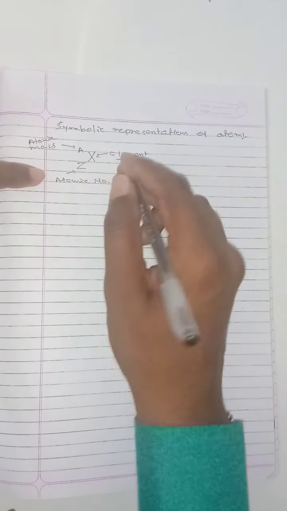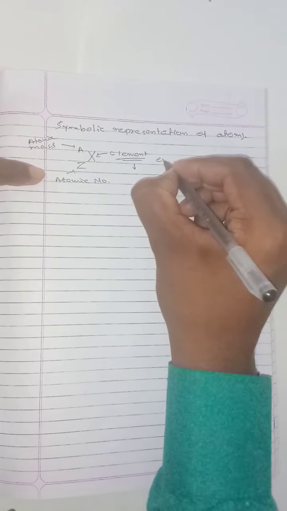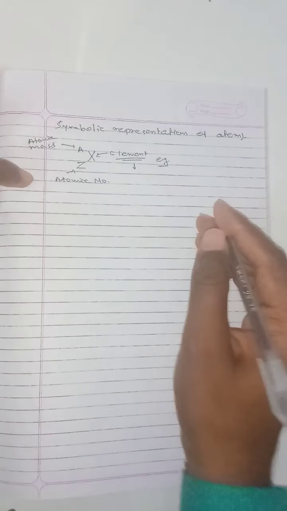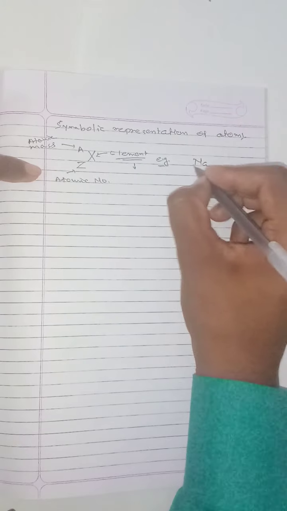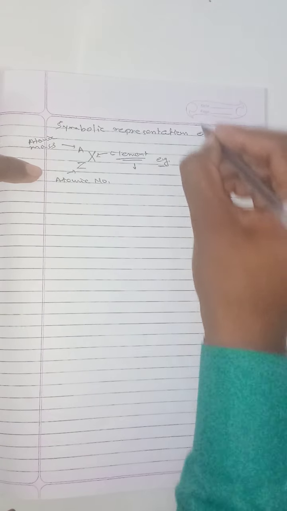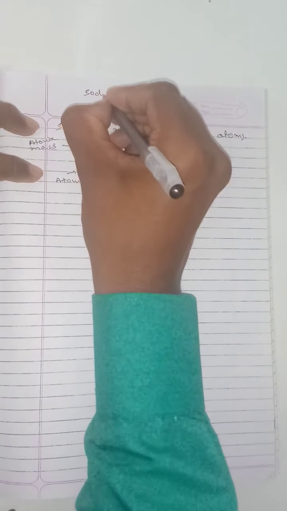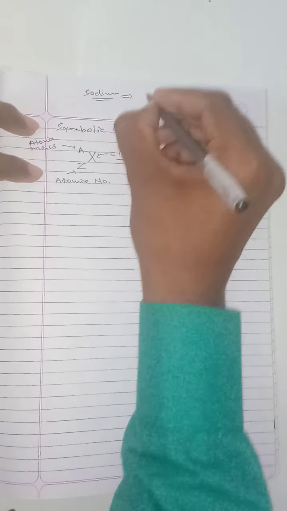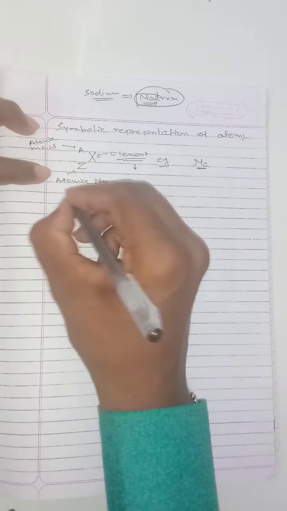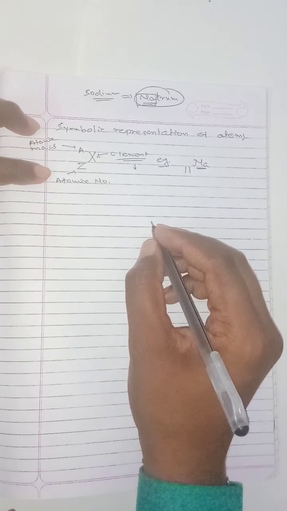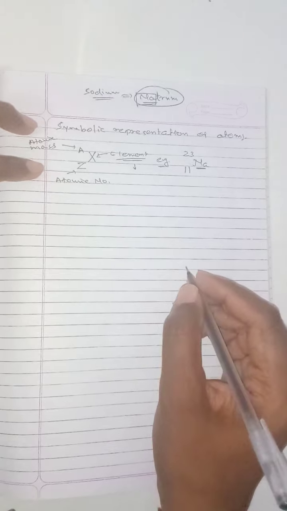Okay, suppose we have the element sodium, and its symbol is Na. It is said to be natrum. For sodium, it's a Latin word natrum, and from this Latin word its symbol is Na. Its atomic number is equal to 11, and its atomic mass is equal to 23.